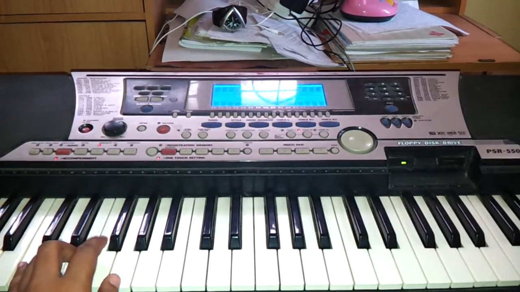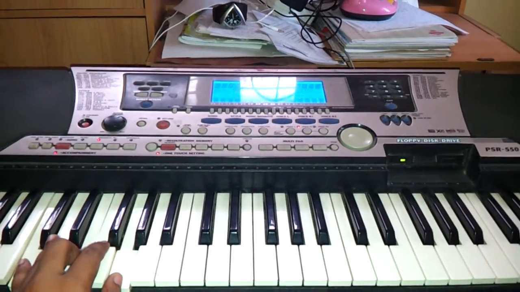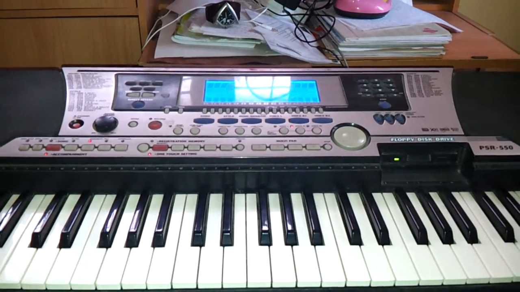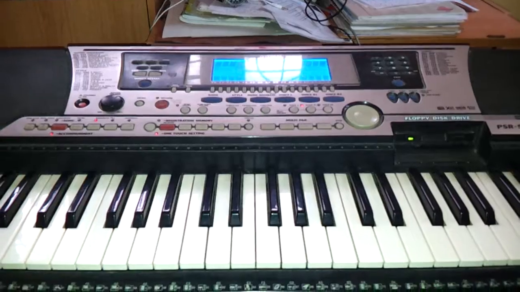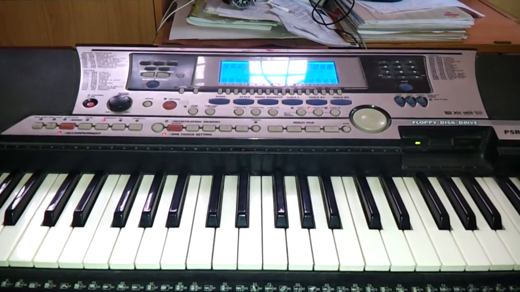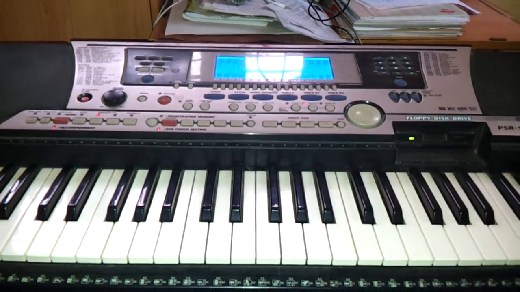If you check the other scales, you can find each and every scale corresponds to its parent chord. This is going to be the next video for us. You can learn in detail.